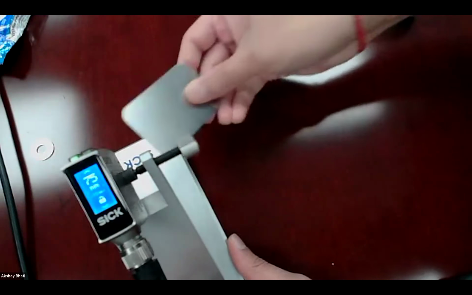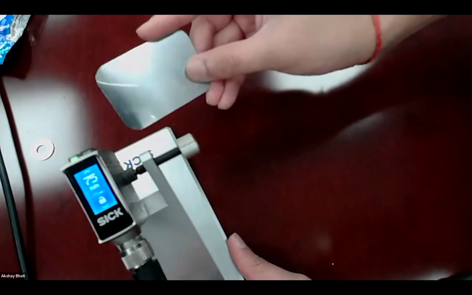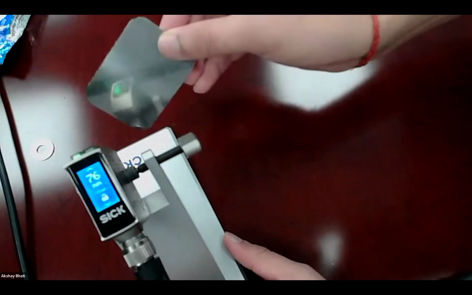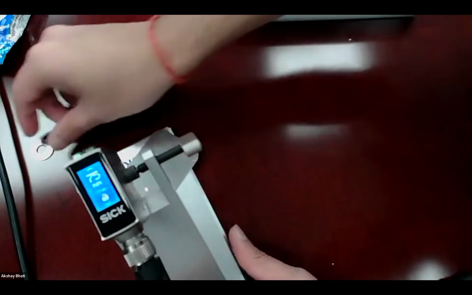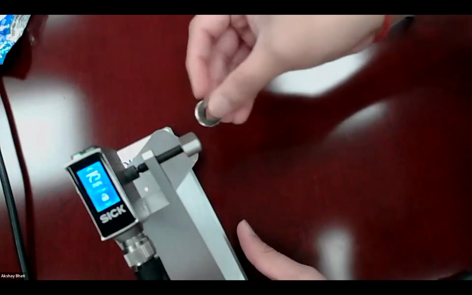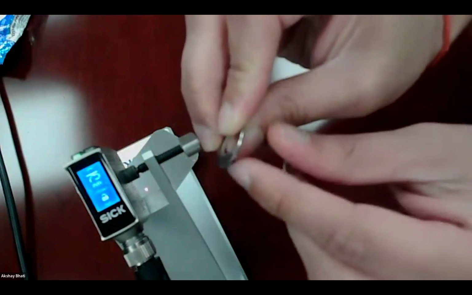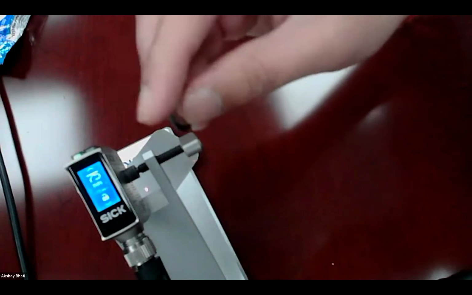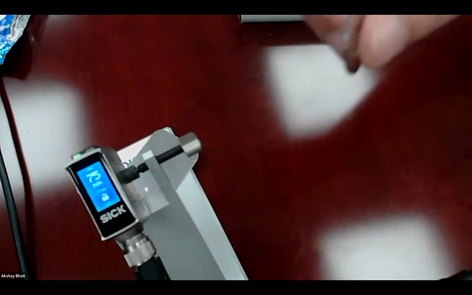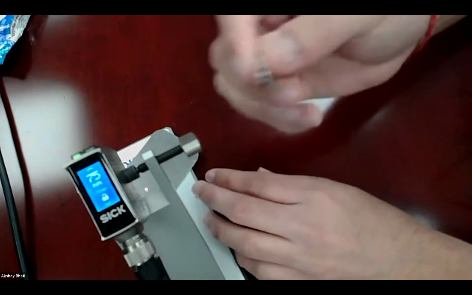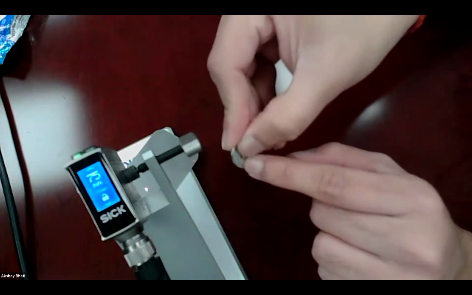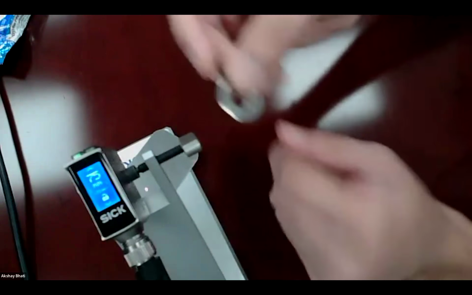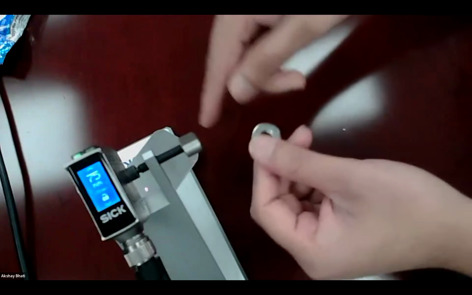So my target or background, I'll take this as my background, which is very reflective, as you can see. So this is my background. And I'll take this as my target. Now the thickness of this target is very small, so there's not much difference between background and target. So this is one of the toughest applications. And moreover, the target and background are the same color. So it's very hard to detect such a target on this background.